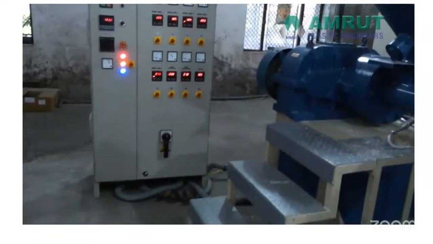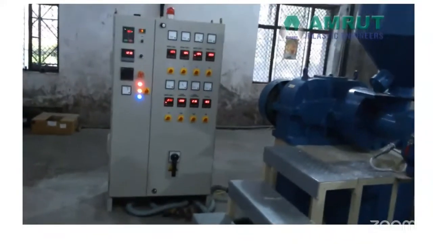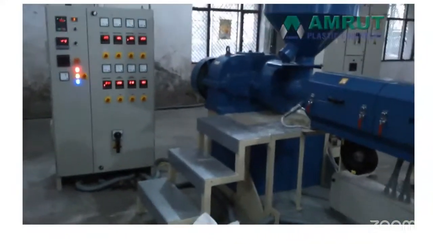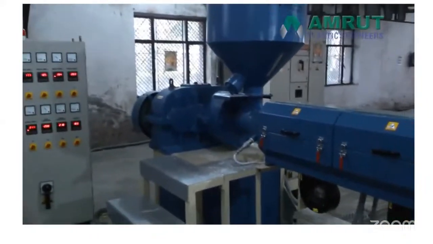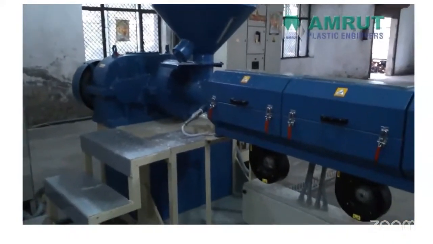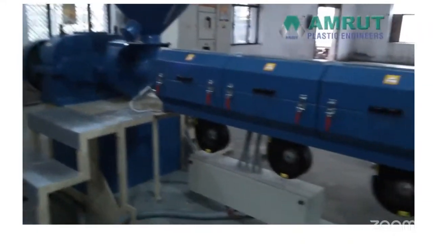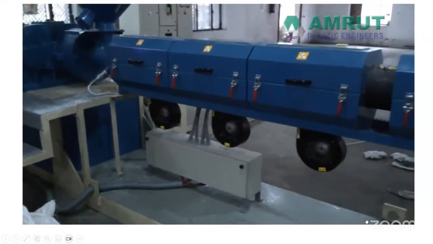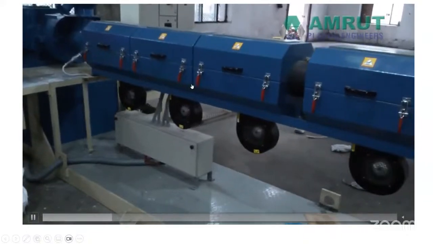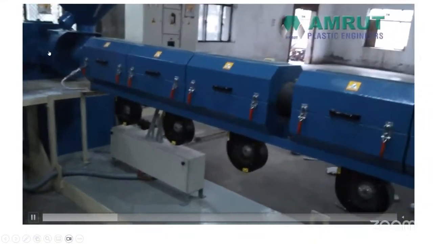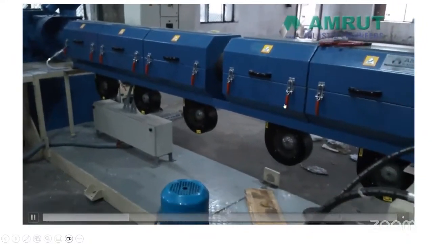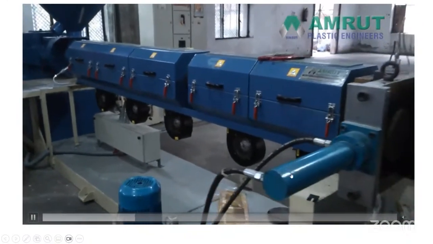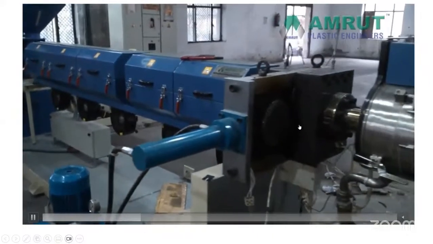See this video, how the granules get cut at the die face, and how they carry. See, these are the blowers to cool the barrel. Here is the extruder. This is a barrel. See, I had shown you this is a breaker plate.